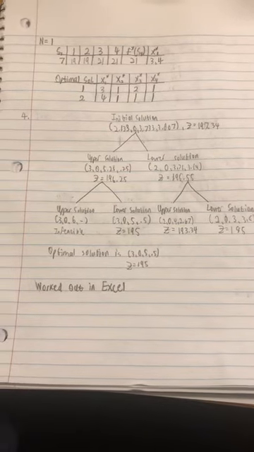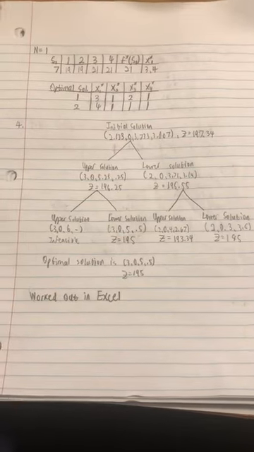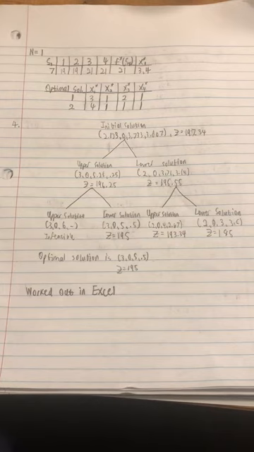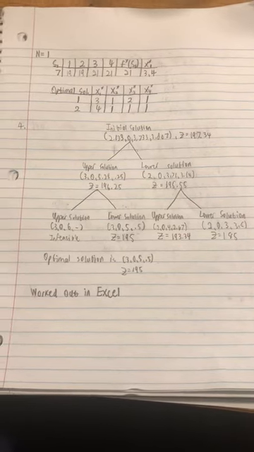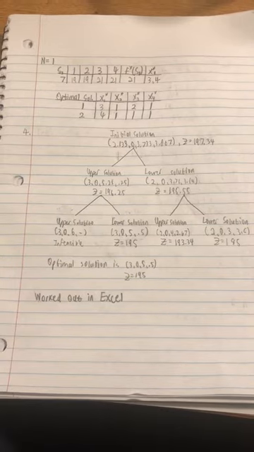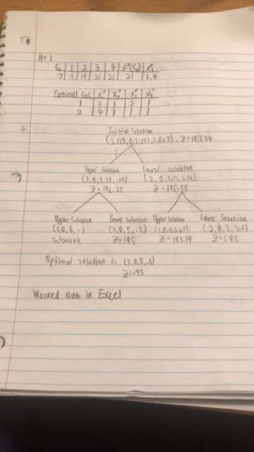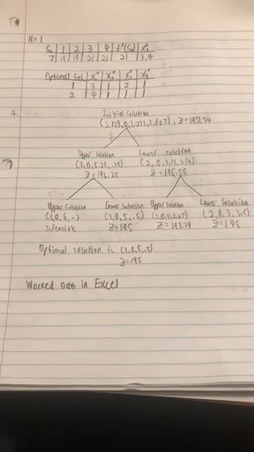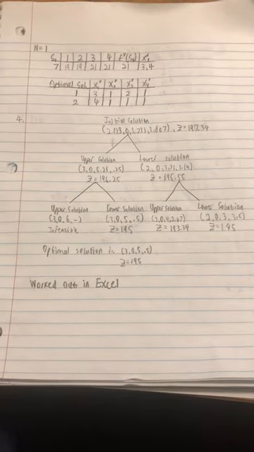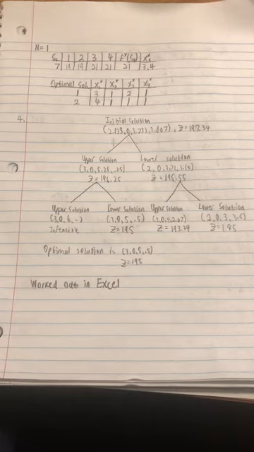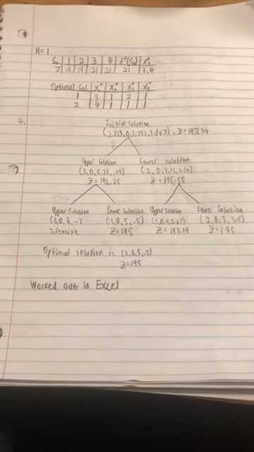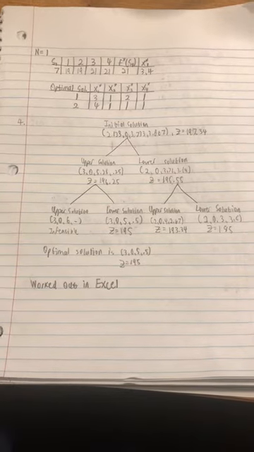So for number 4, as we learned in class and in the book, the branch and bound technique is one of the ways to approach a mixed integer programming problem. For this problem specifically, what we needed to achieve is to initially solve and get an initial solution, the initial optimal solution for this problem without the integer constraints, and work from there.